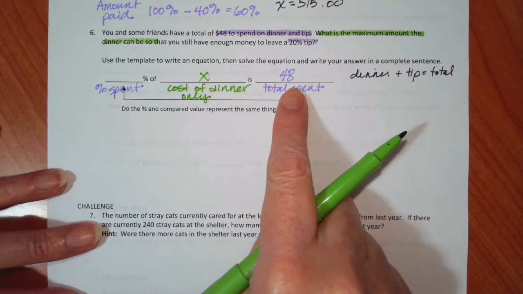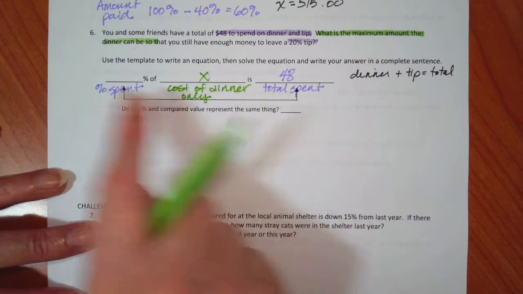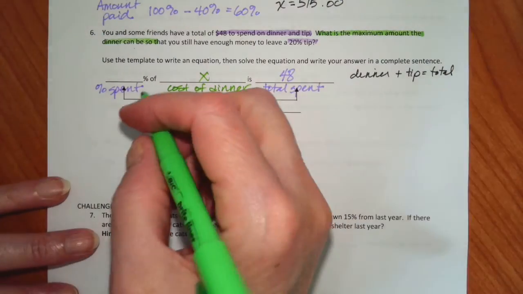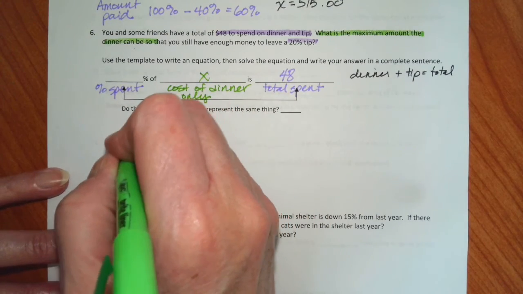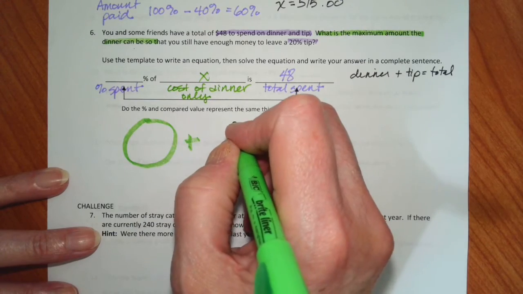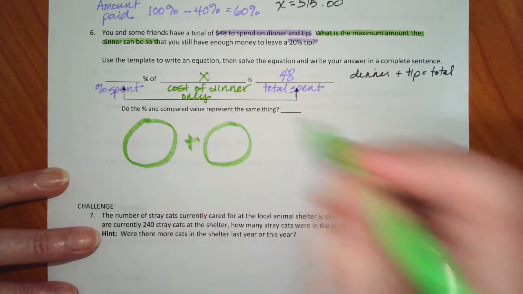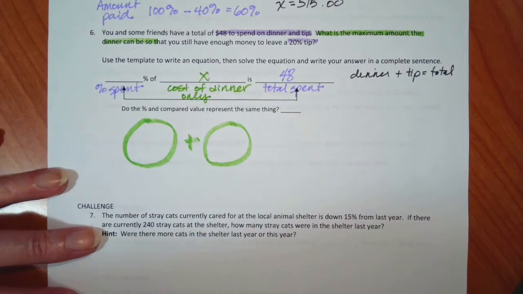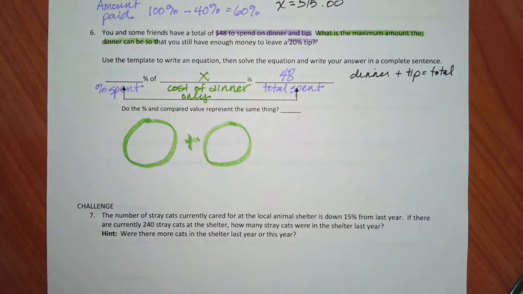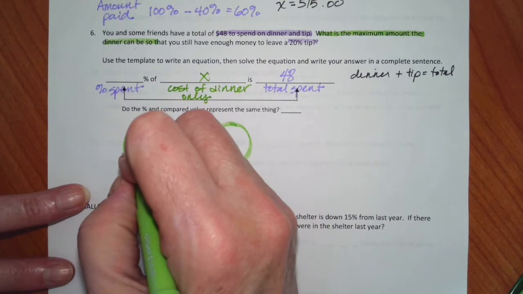Now this is going to be more than 100%. So let's see what we've got here. The percent spent is going to be the dinner plus something else. This is the cost of dinner.